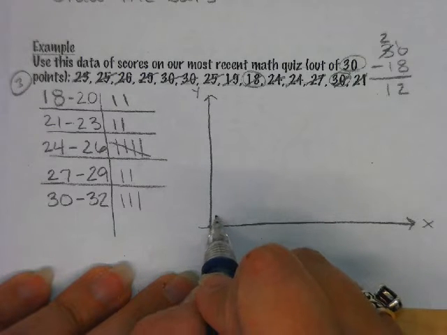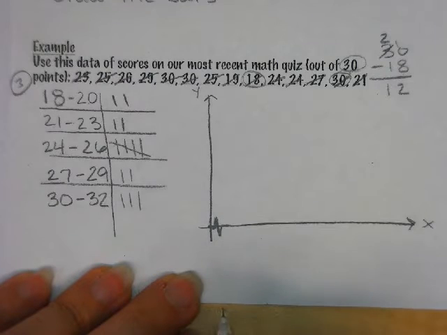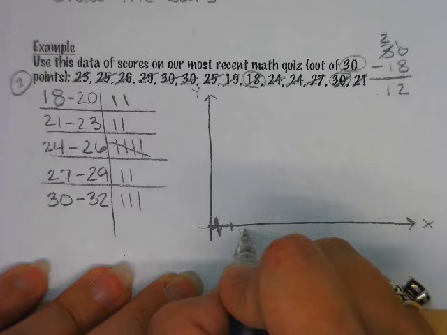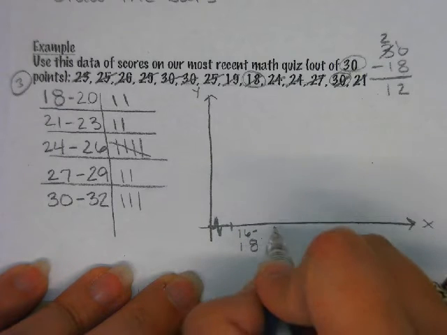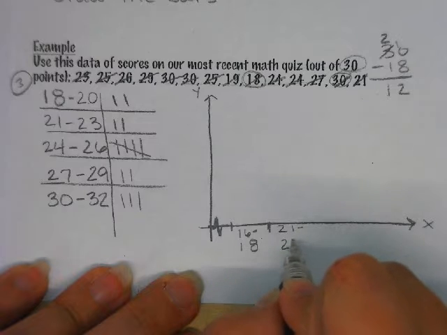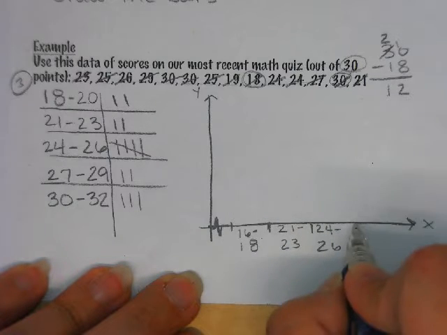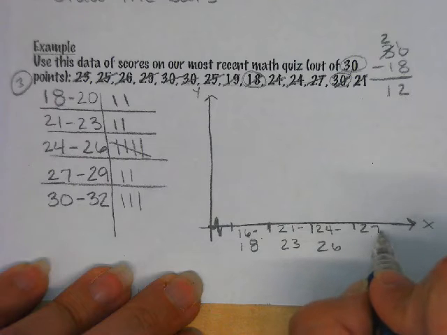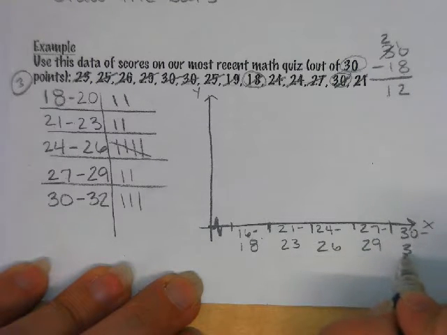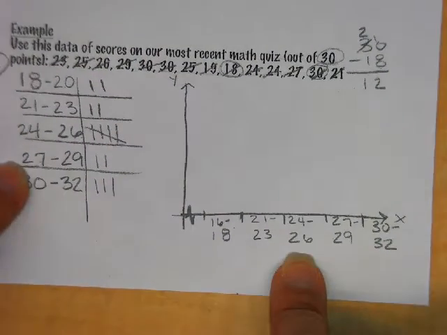Because we're not starting at 0, we're going to start at 18. So we're going to just do a little graph break here. So we know that we're not skipping numbers. And then we can have, this will be 18 to 20, right? We're just labeling our intervals, 21 to 23, 24 to 26, 27 to 29, 30 to 32. Do you see how our intervals here match our intervals here?